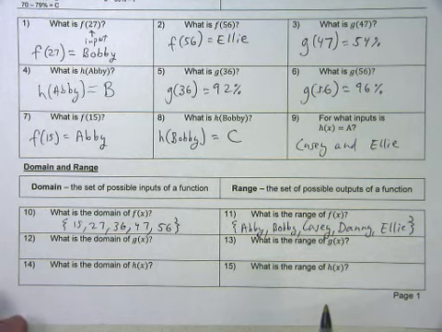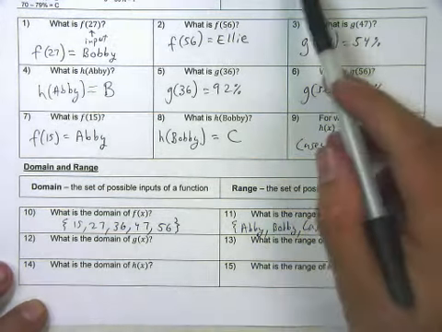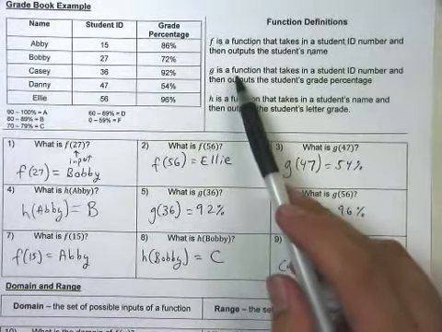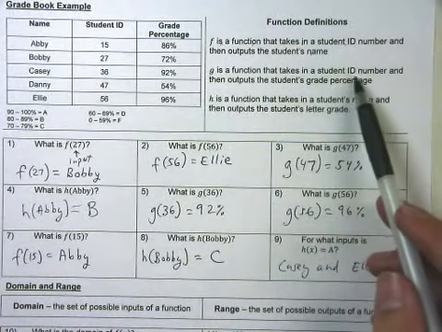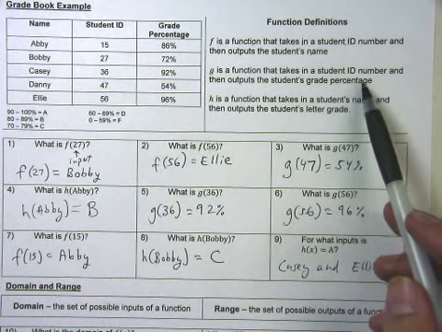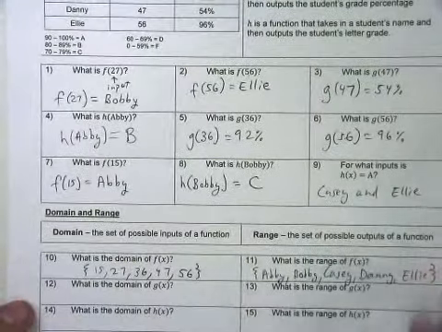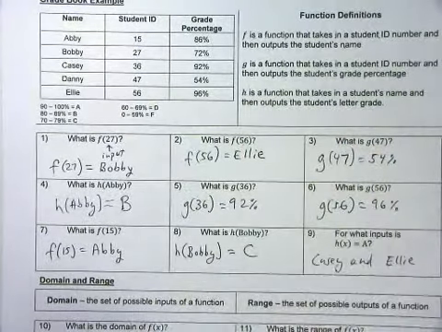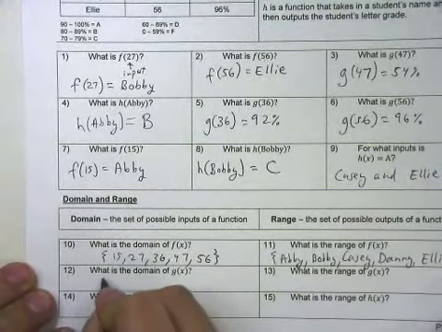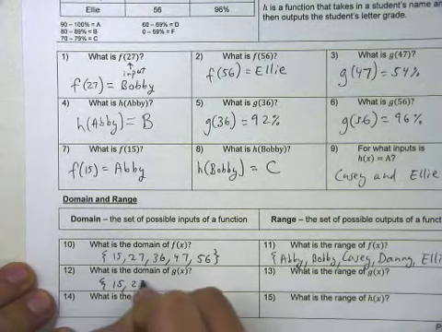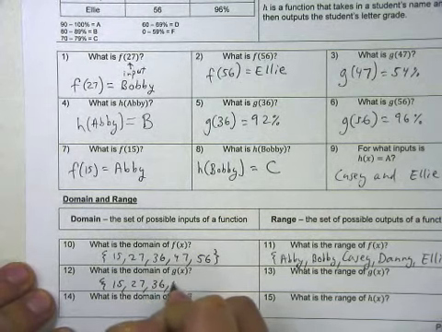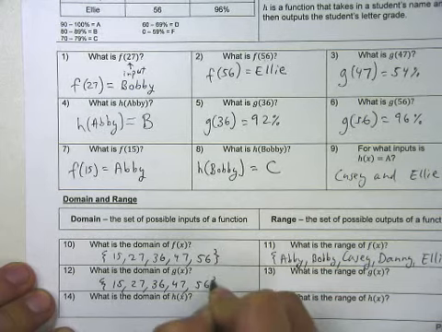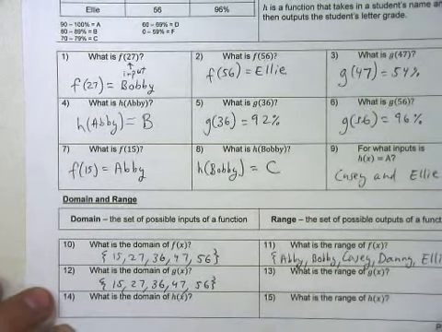All right, welcome back. Let's check, see if you got it. The domain of g of x. Remember, g was the function that takes in the student ID numbers. So the possible things that we could have put in are the same as the different student ID numbers. We could have put in 15, 27, 36, 47, 56. Those are the possible things that could have been put into g.